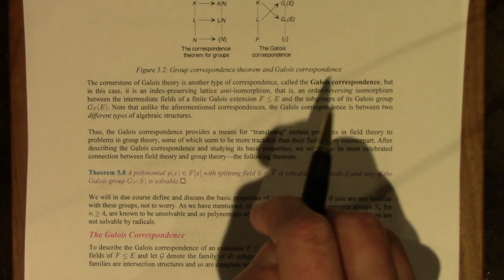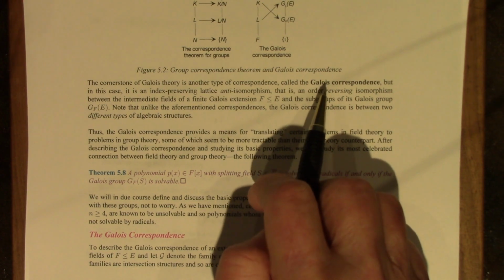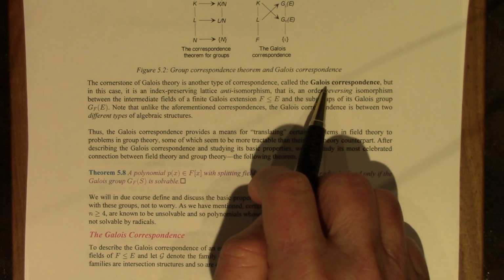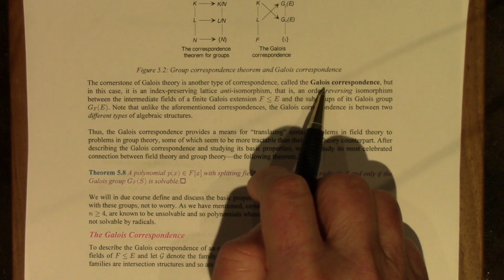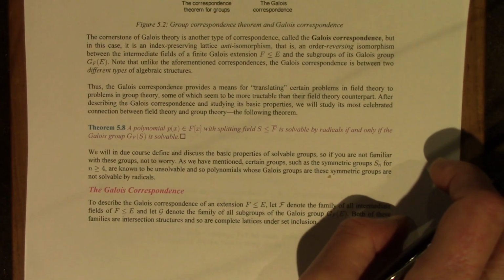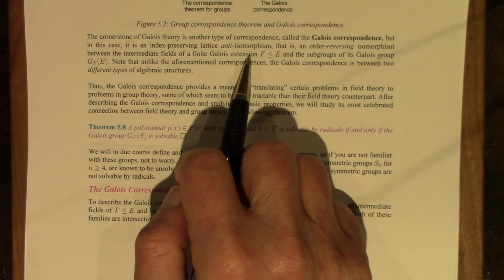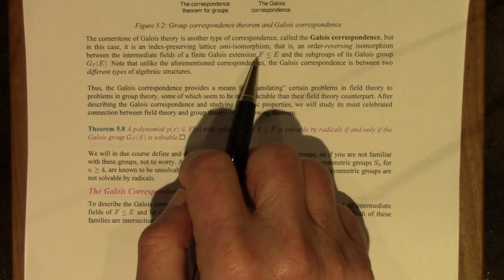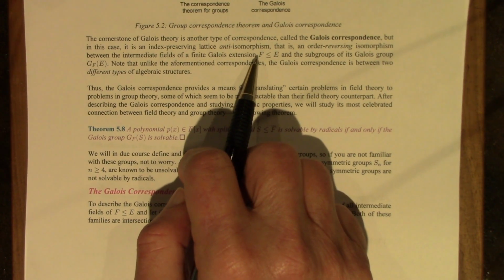But I do want to mention one other thing, just for context. The Galois correspondence is actually a special case of something called a Galois connection, and I didn't discuss that in the book. The Galois connection works between two partially ordered sets. I don't know, maybe I should add a topics chapter on the Galois connections. If I can remember to do it, I will. If not, certainly something you can look up on the internet.